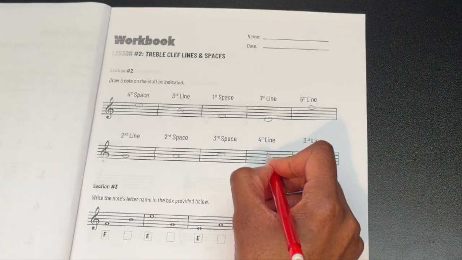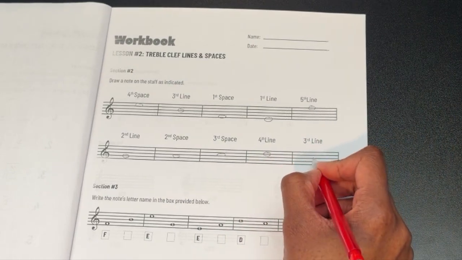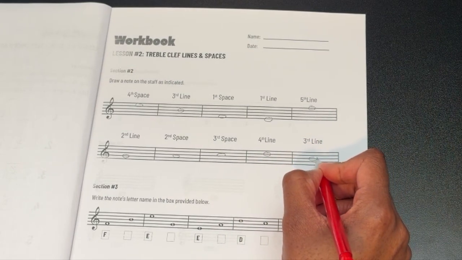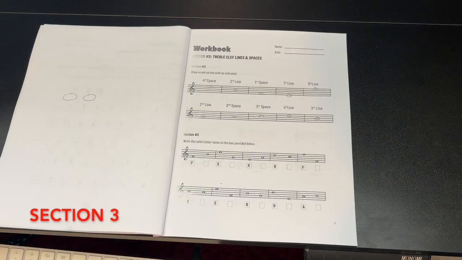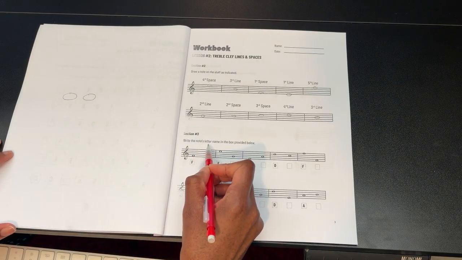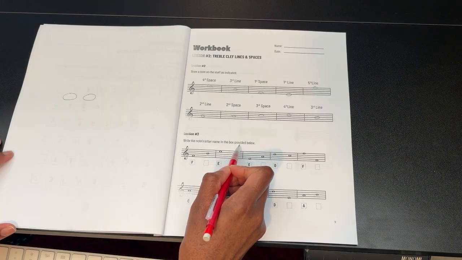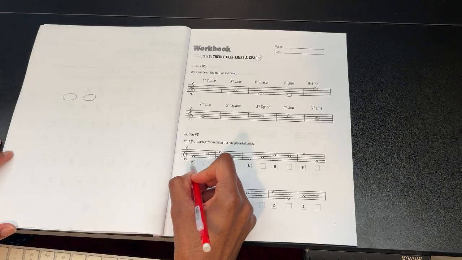4th line, here's our 4th line. 3rd line, here's our 3rd line. Okay, that's section 2. Okay, section 3. The directions tell us to write the note's letter name in the box provided below. Okay, the first one is done for you.